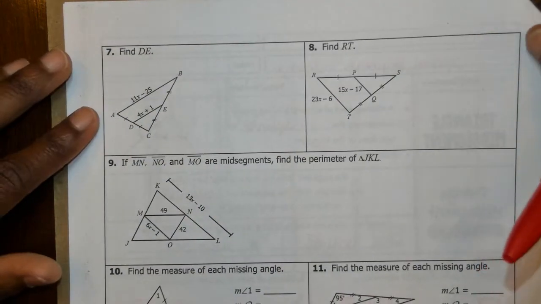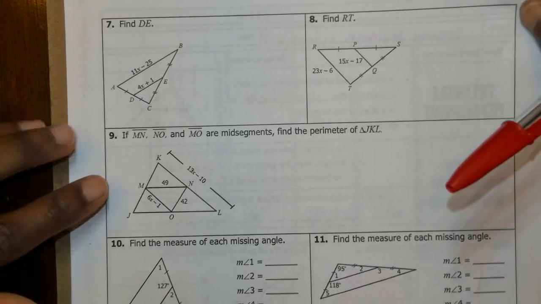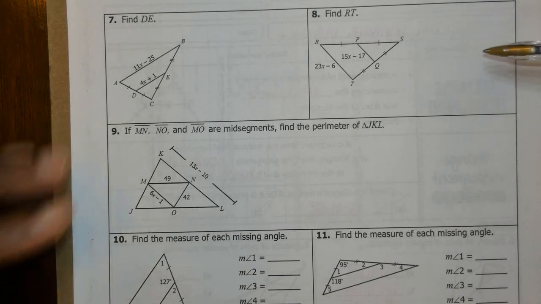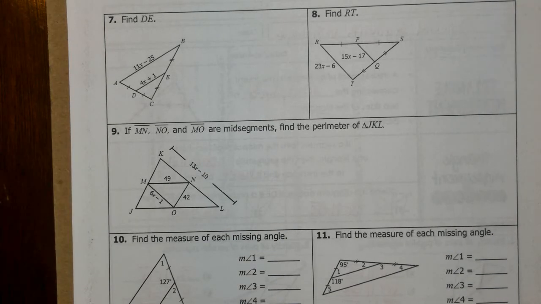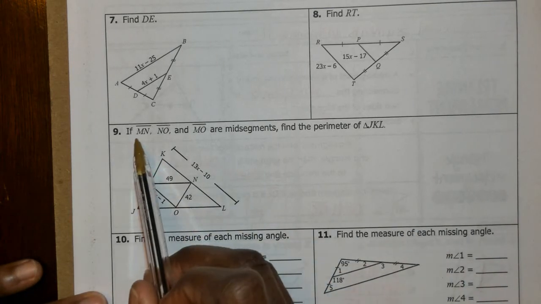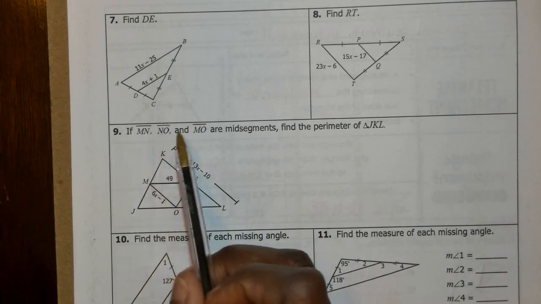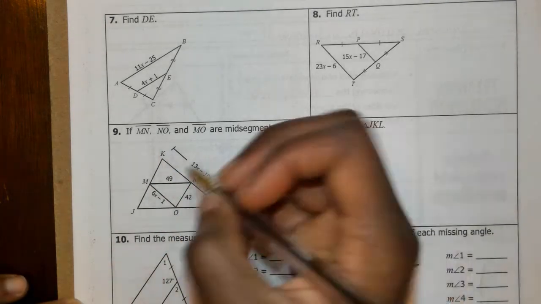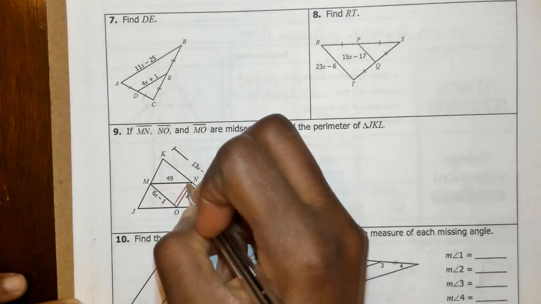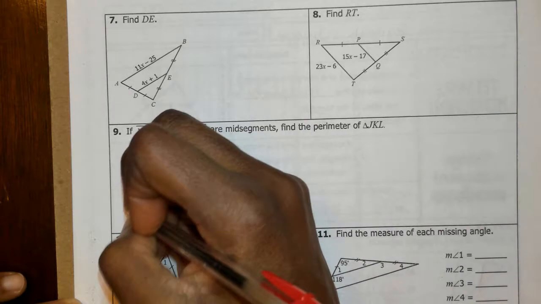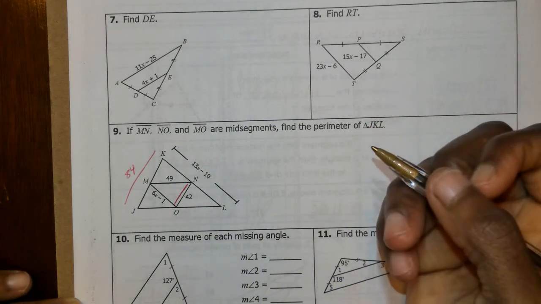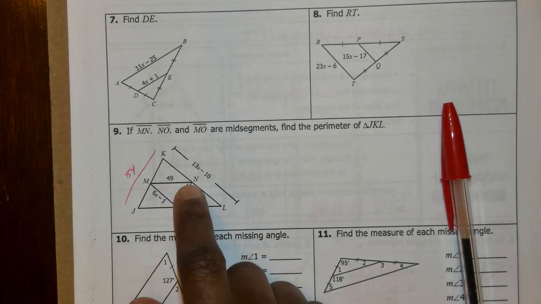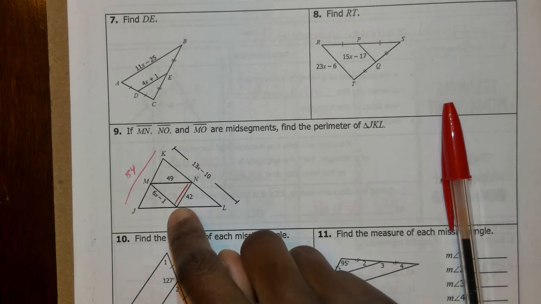Okay, on the back, 7 and 8 are similar to that. 9 combines the concepts from numbers 3 and 4, and then 5 through 8. So just take one side at a time. They give us that these segments are our mid-segments, and they want us to find the perimeter of the outside triangle. So if we were trying to figure out the length of JK, for instance, it's parallel to NO. So it should be double NO's length, so this will be 84. Okay, so you do the same thing for MN, find what side's parallel to that and double it. And then MO, find what side's parallel to that and double it.